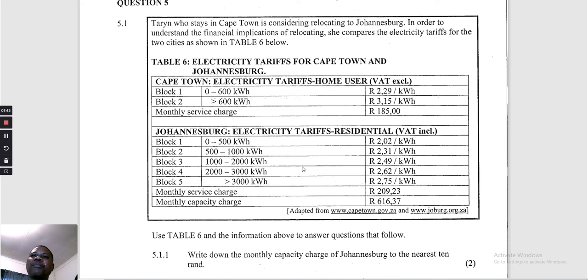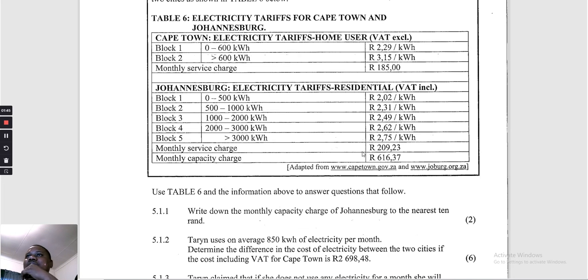Now let's go into the question and see what they're asking us. They say write down the monthly service charge of Johannesburg to the nearest 10 rand. When we look at the table here, the Johannesburg charge is here. We look at that monthly charge, and we must write it to the nearest 10 rand. So to the nearest 10 rand, this will become 210. Then let's go to the second question.